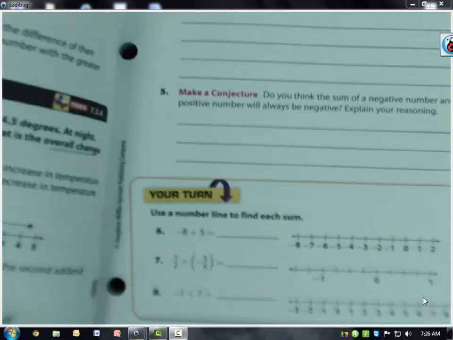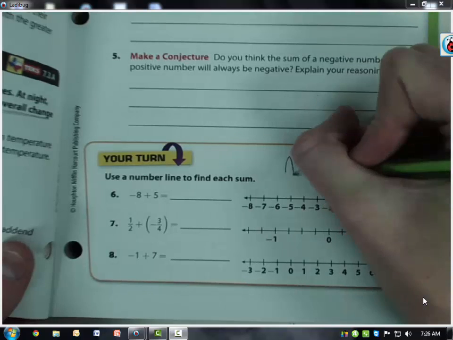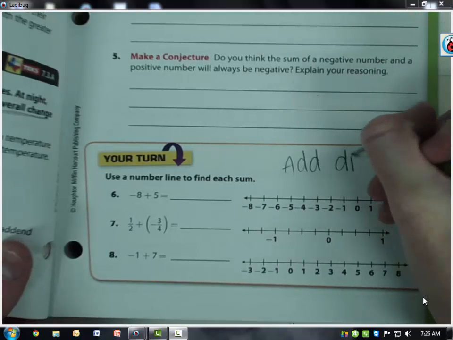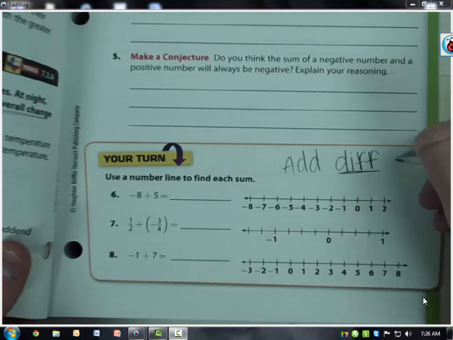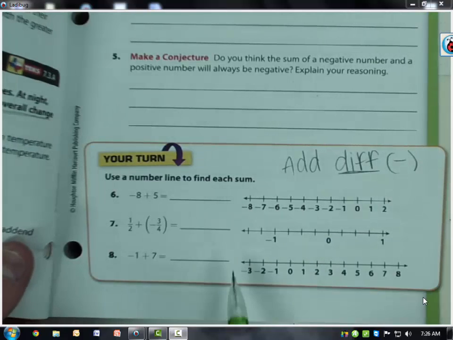So let's see if you can do it on a number line and put your answer here. I want you to pause me, come back, and let's see if we get the same answers together. Okay, glad you're back. Let's see if we got the same answers.